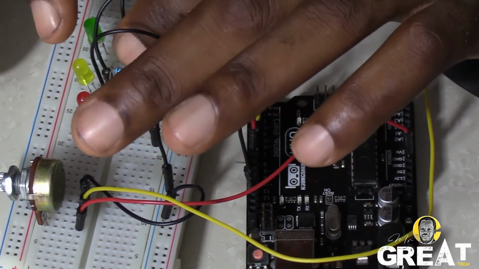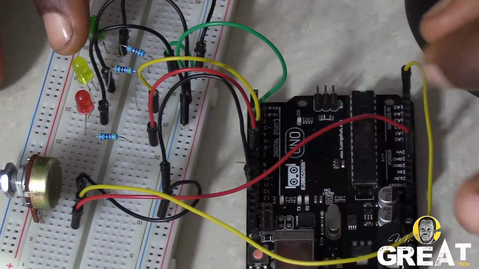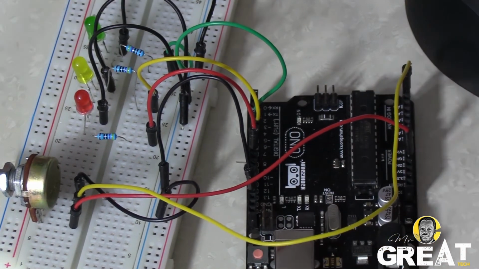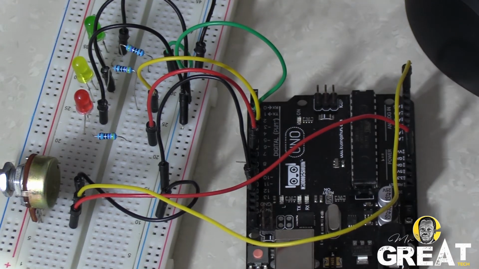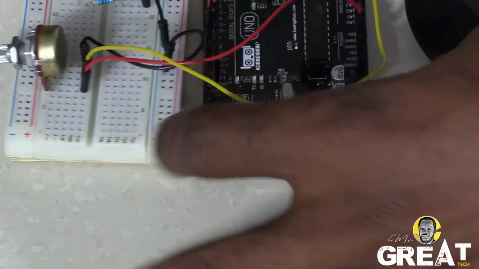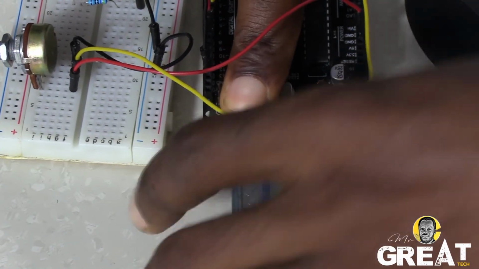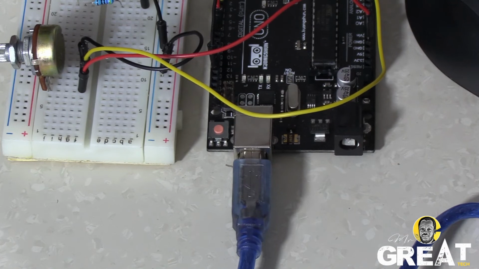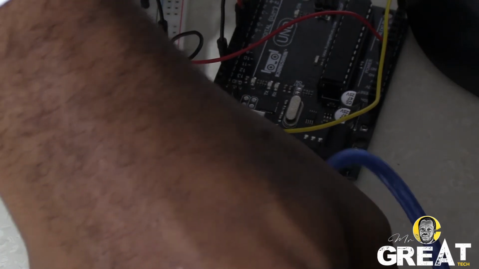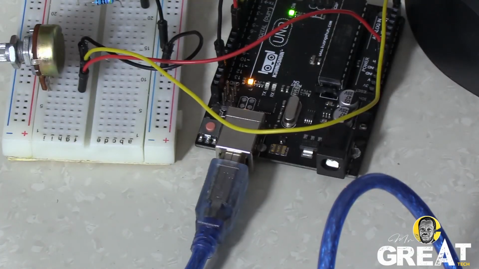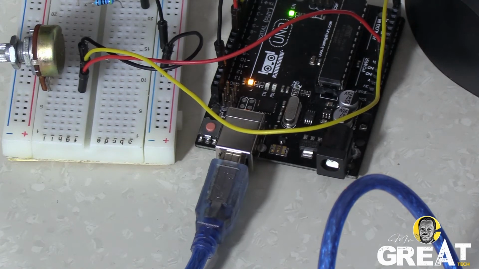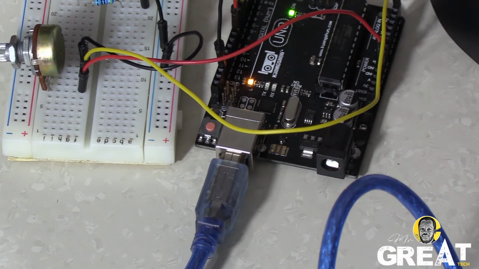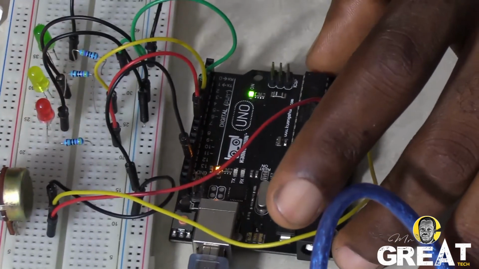So that is it. My circuit is ready now. I'm ready to go. So I can now plug in my USB. Then I will plug it to the system. Okay, you can see the old program is inside.